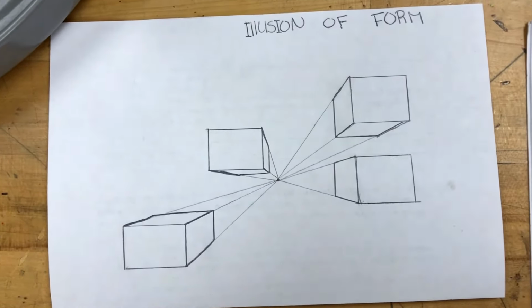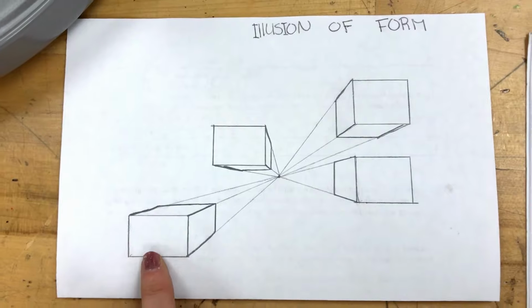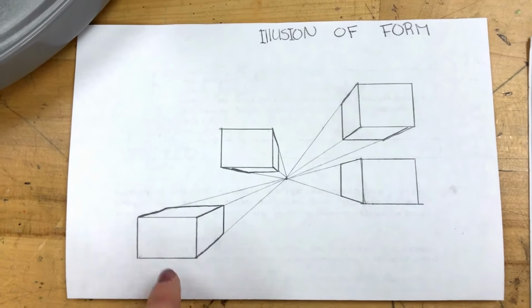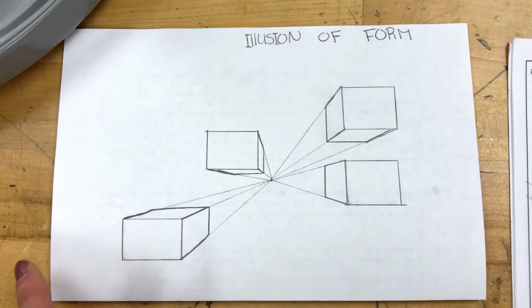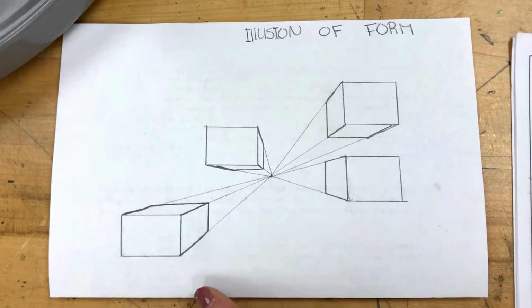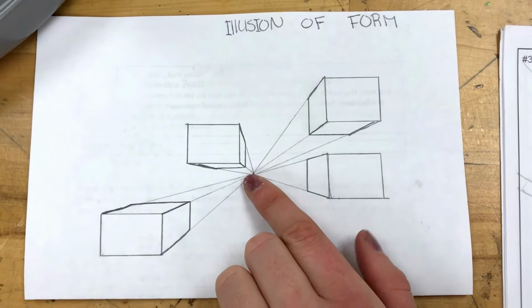Okay? Take a look at these guys again. If you would like to try to draw them, all you need is a box whose top and bottom is parallel to the edges of the paper, whose sides are parallel to the right and left part of the paper, and then you draw your converging lines from the corner to the vanishing point.